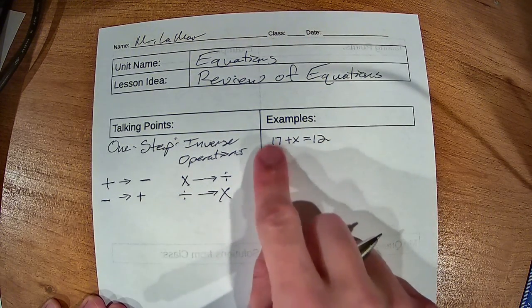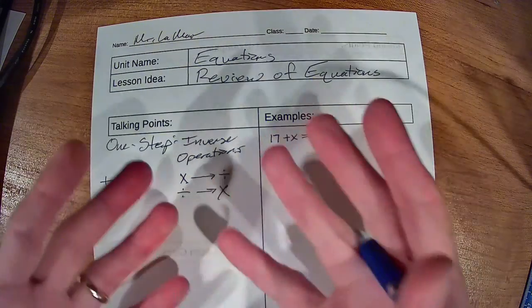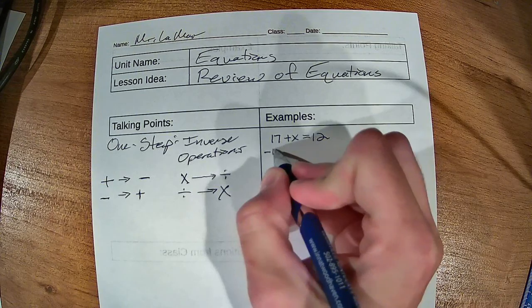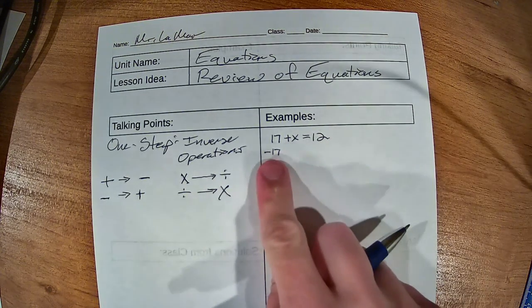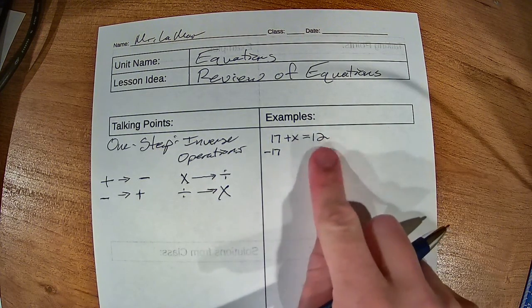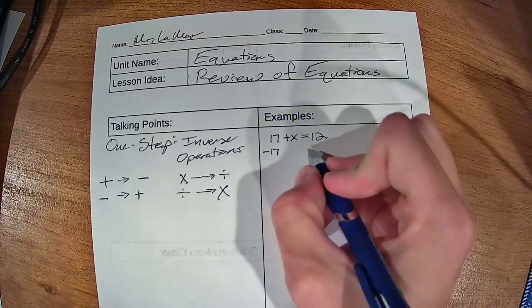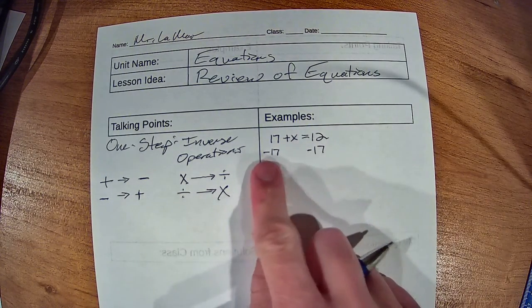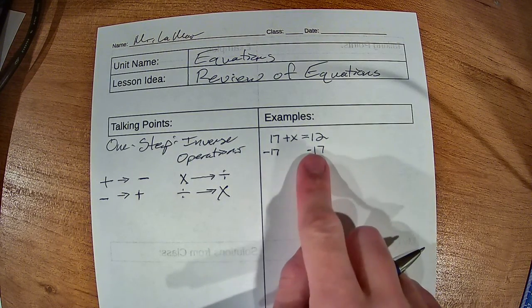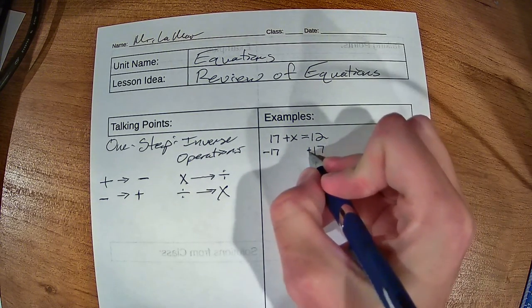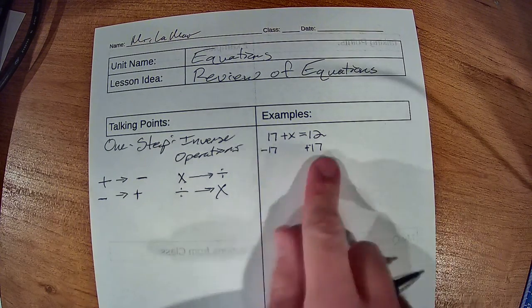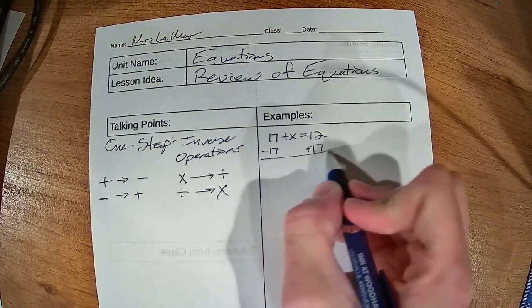So in this case, we know that this is a positive 17, right? We're adding this 17 on. So to undo it, I could subtract 17. And remember, we said if we do something to one side of the equation, we have to do it to the other to keep it balanced and fair. So I'll subtract 17 here. If you would rather write adding the negative, that works as well. It means the exact same thing. I'll write both just to show that it doesn't matter.